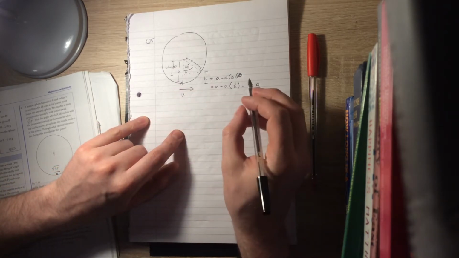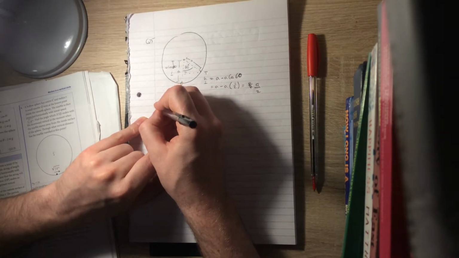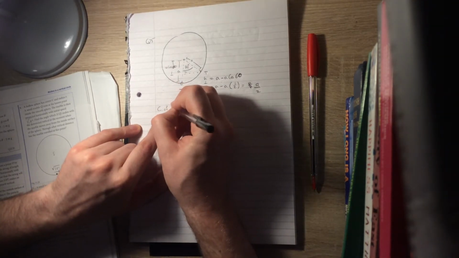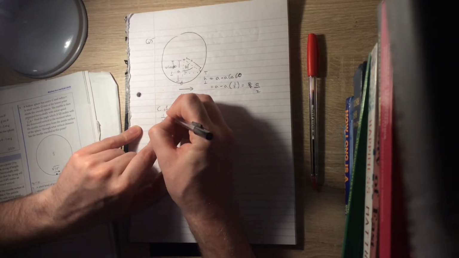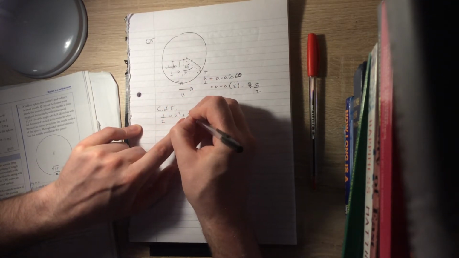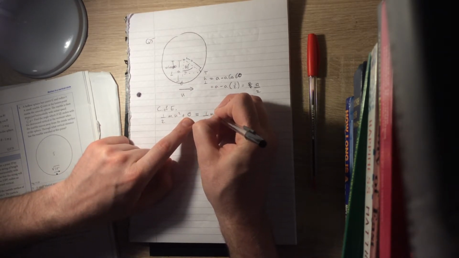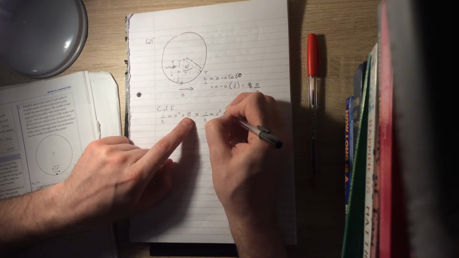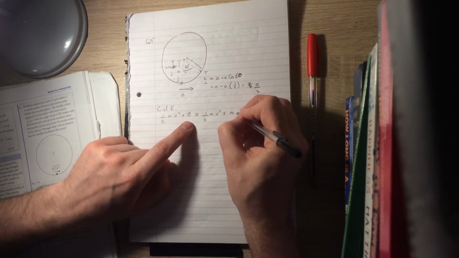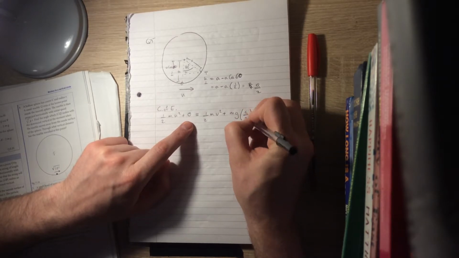Conservation of energy is where we'll go next. So conservation of energy says 1/2 m u squared plus, we're at the lowest point, so our potential energy at the start is 0, equals 1/2 m v squared plus m g, and our height now is a over 2.